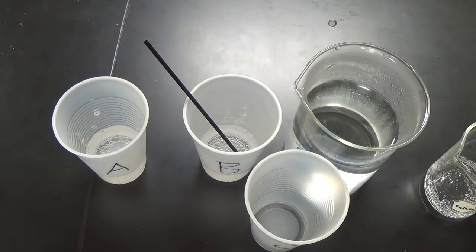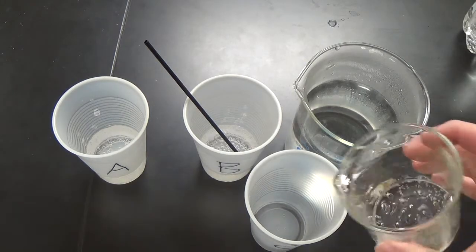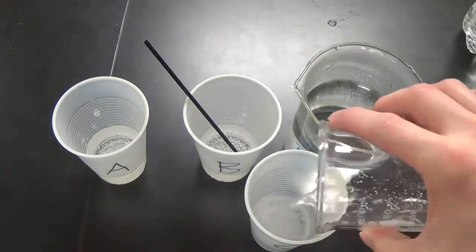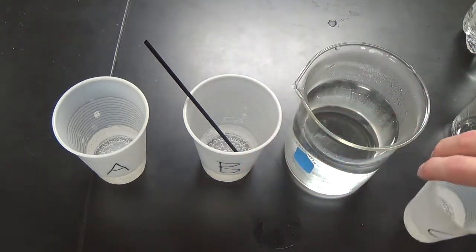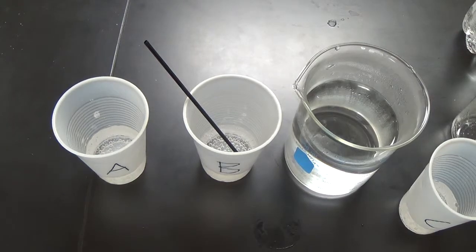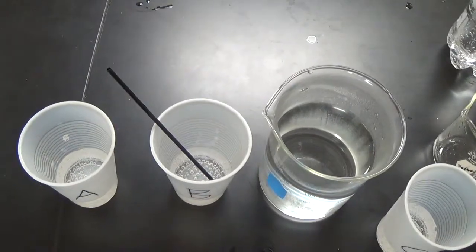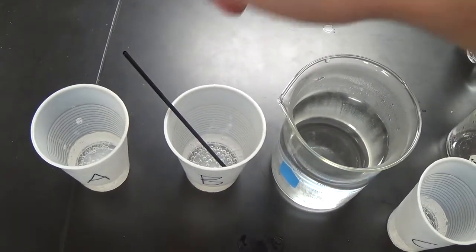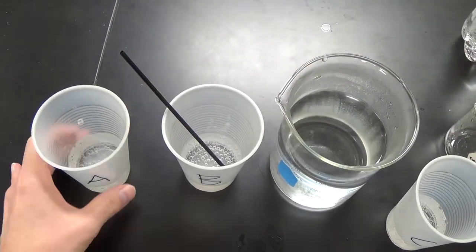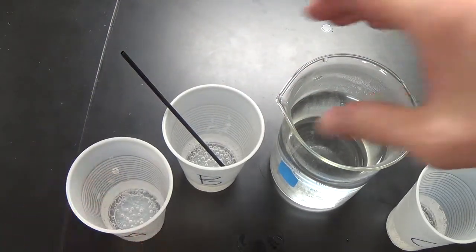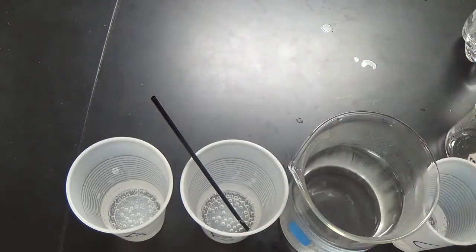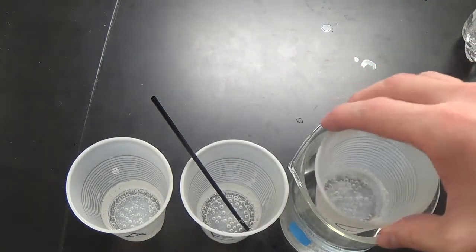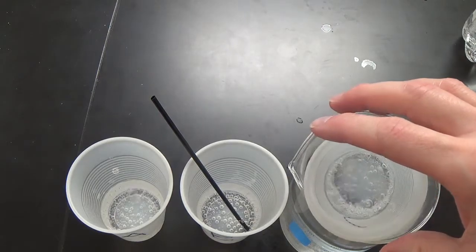And I'm looking for the factors that affect how well this gas is going to undissolve. In other words, I'm looking to get rid of the bubbles because that's undissolved. So this cup A is going to be my control. This cup B, I'm going to stir. And this cup C, I'm going to have floating in this large beaker of really hot water.